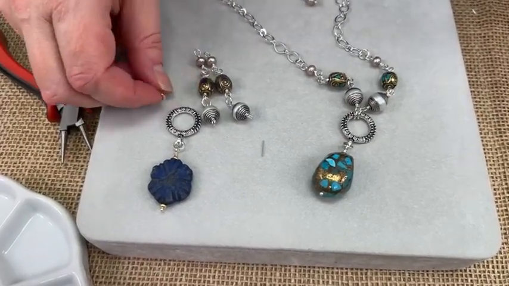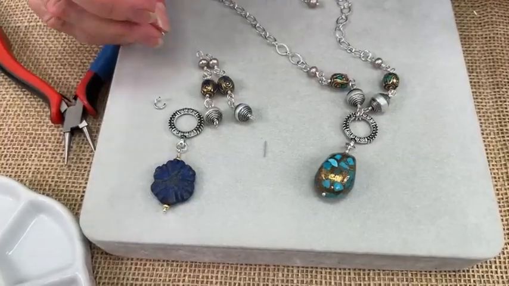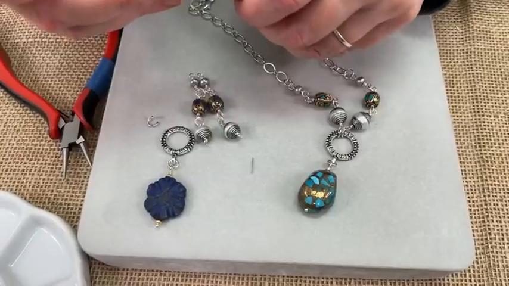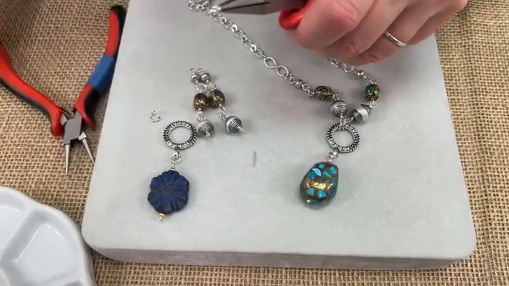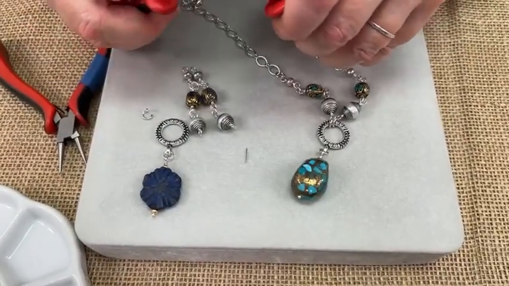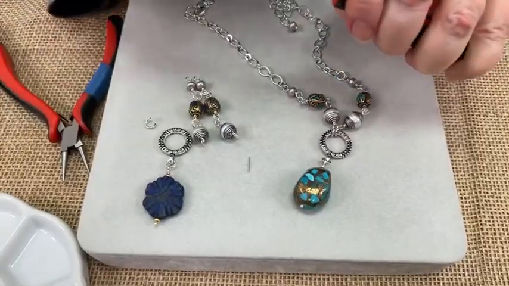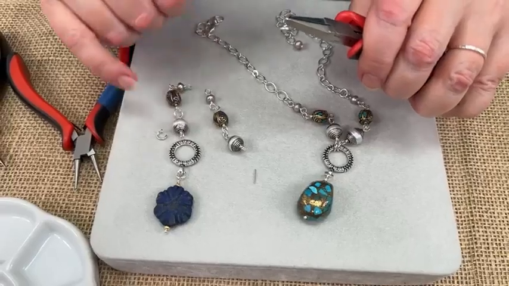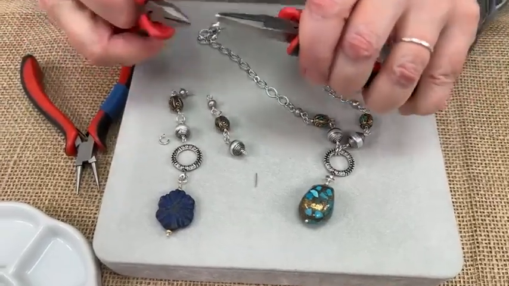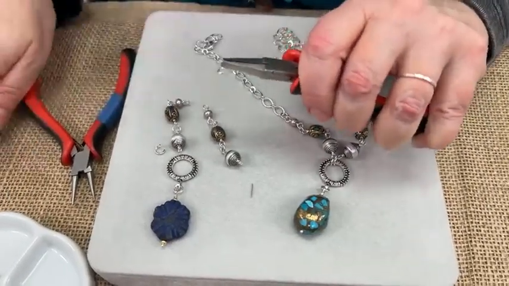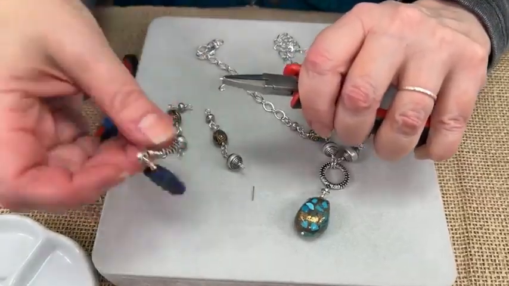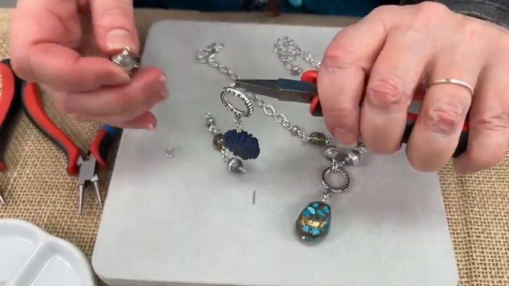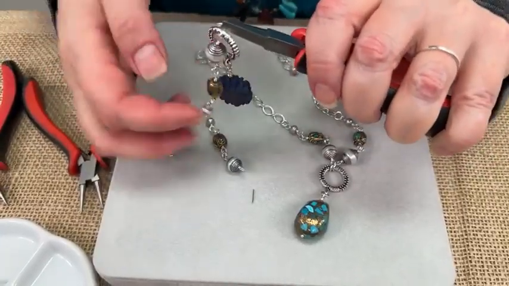And now, oh yes, I do need one more jump ring. We will open it the same as the other jump rings. So now we can start connecting our little mini chain components. Maybe it needs to be open a little bit bigger. We're connecting them to the decorative ring.